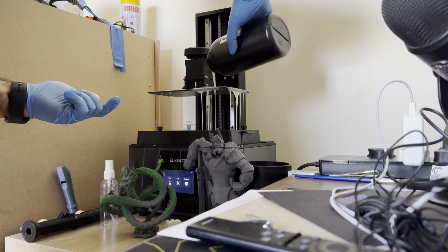That's the build plate going into the resin. And it took about 2 hours, and the final result, nicely printed.